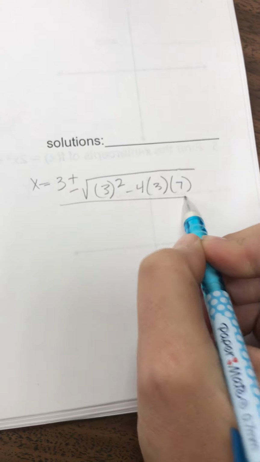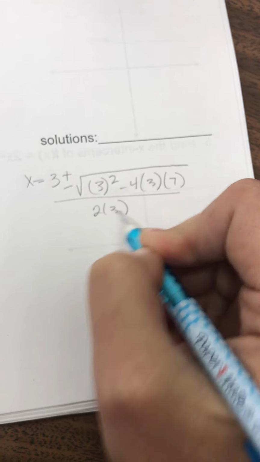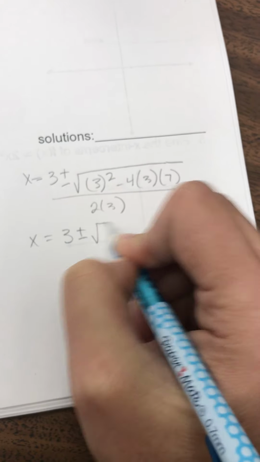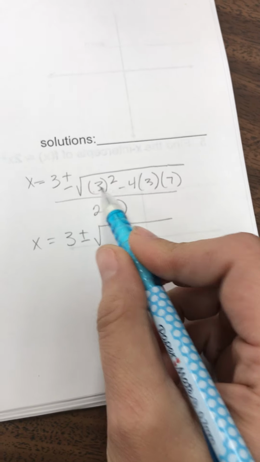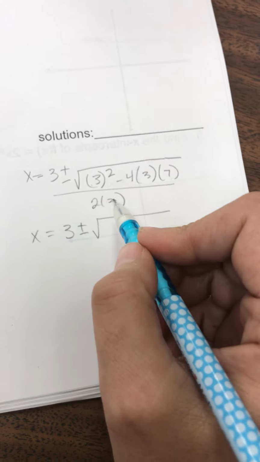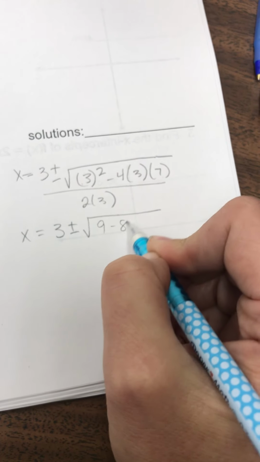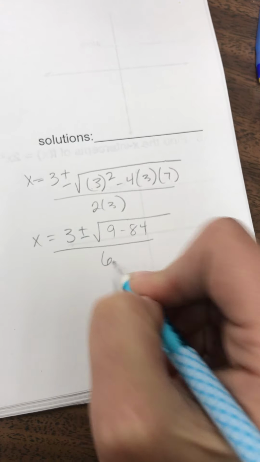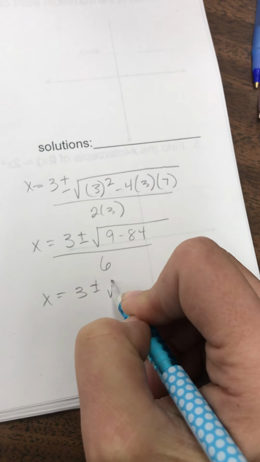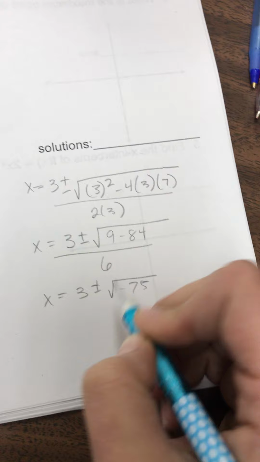Okay, then you're going to have all over 2 times 3. So x is equal to 3 plus or minus, right? You're going to get 9, and then you're going to get 12 times 7, so 84. 9 minus 84 all over 6. X is equal to 3 plus or minus the square root of negative 75 over 6.